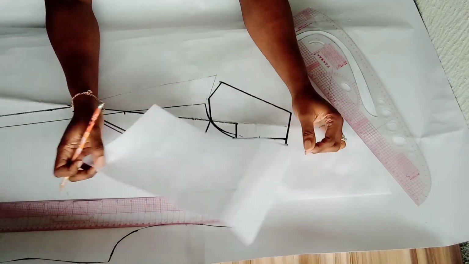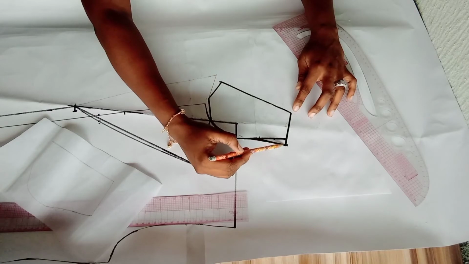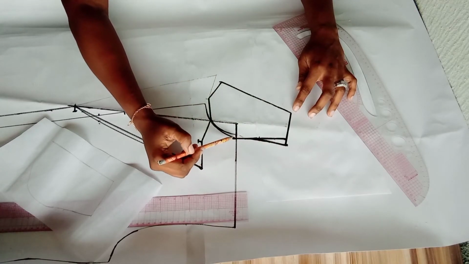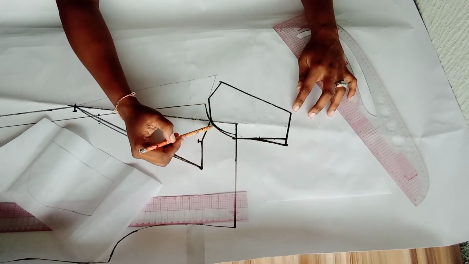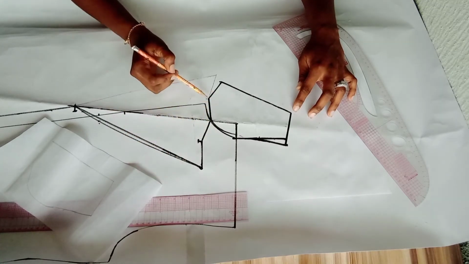This is what I have. Once again, I traced here to here, here to here, and here to here.